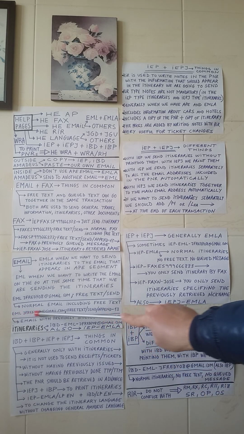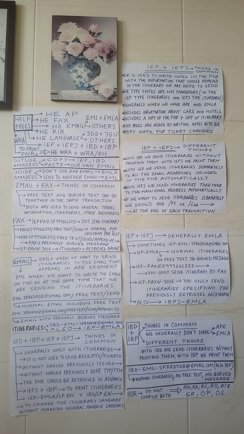Next transaction, this one, okay? We can send general travel information by writing it in the form of a message with free text, while at the same time adding queued text, which is appended to the end of the transaction by writing the word append, followed by a dash and the segment or queue number in which a text previously written in the PNR is found, okay?